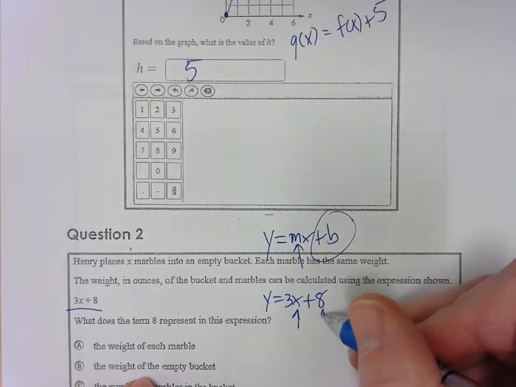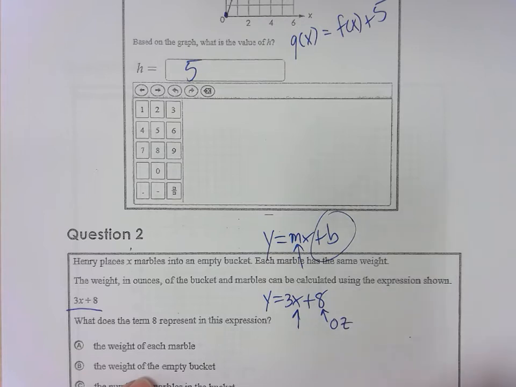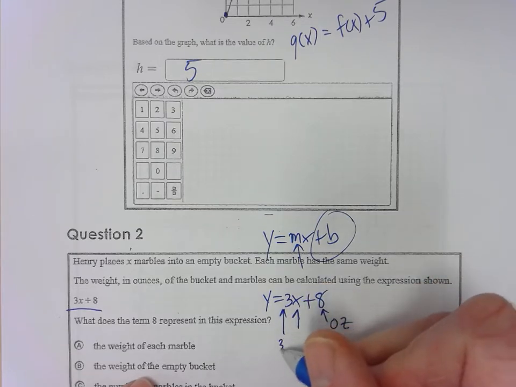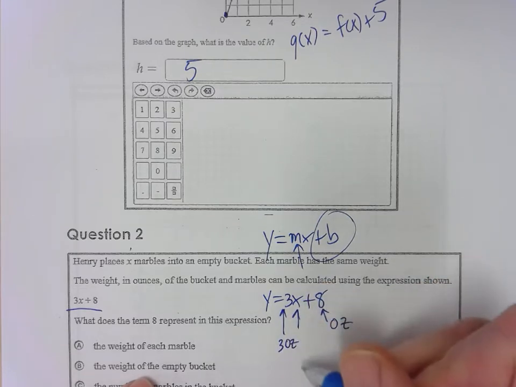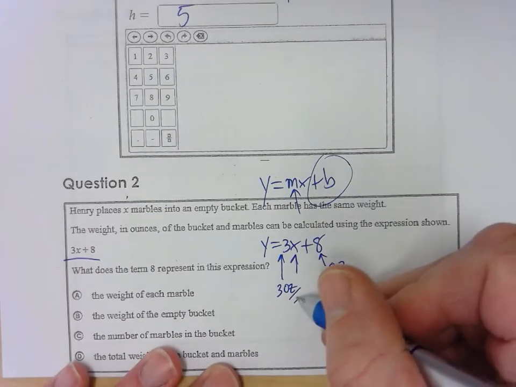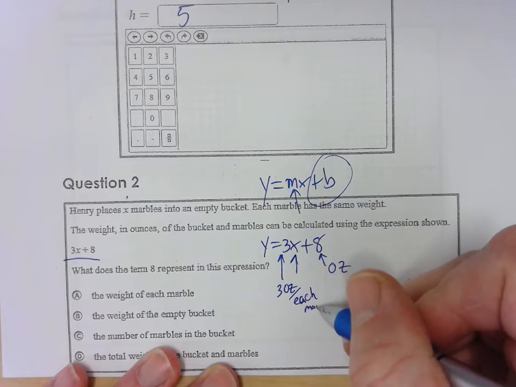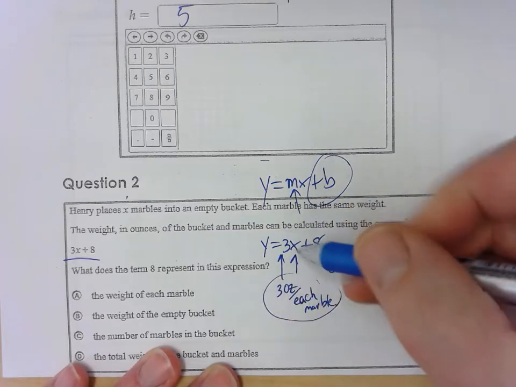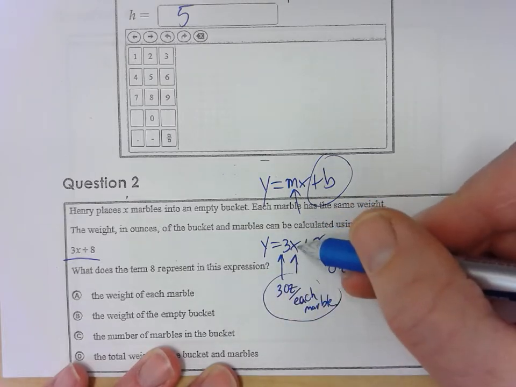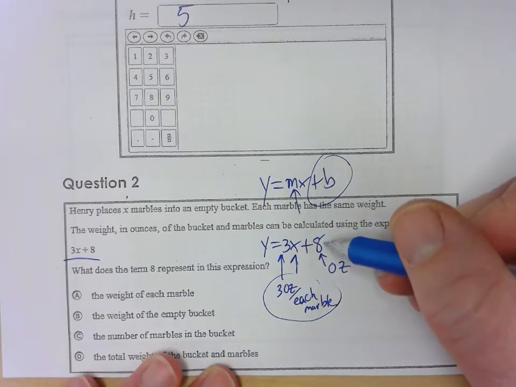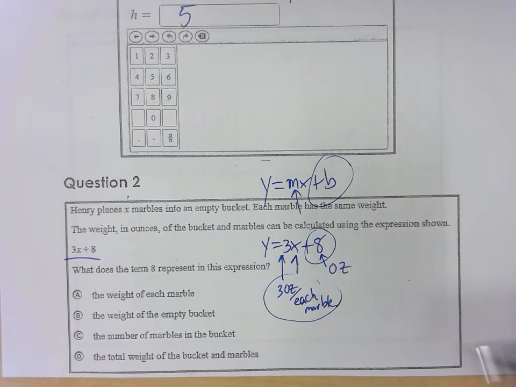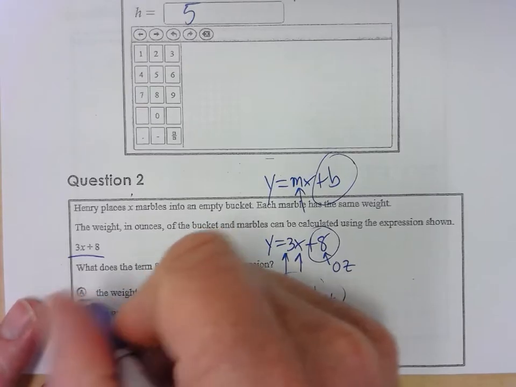So you start off with 8 ounces for the bucket, and then each marble is 3 ounces each, per each marble. So that's the slope. It's 3, and then you're adding more marbles. The x is the number of marbles. So what does 8 represent? It represents the empty bucket, the weight of the empty bucket, which is b.